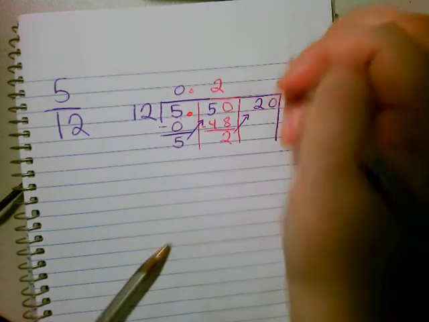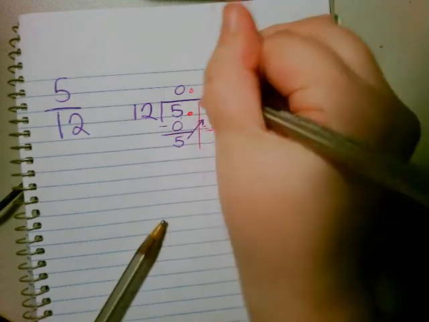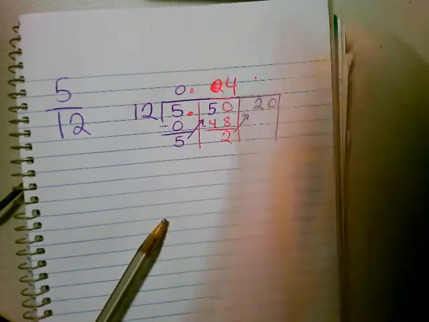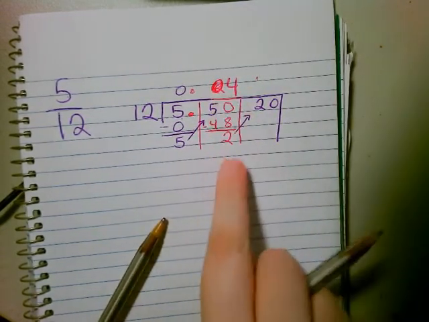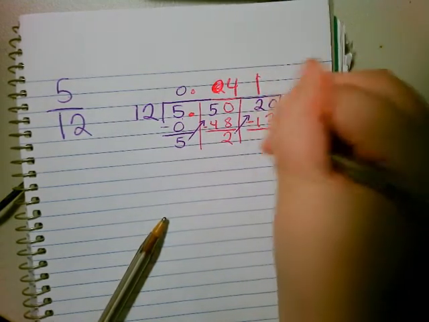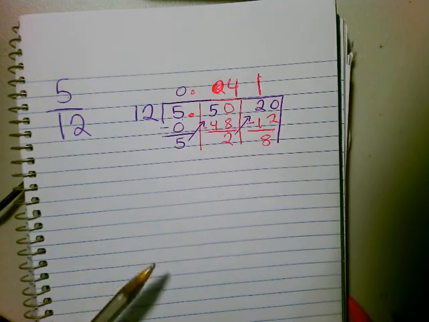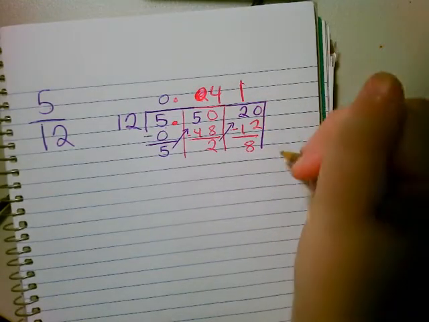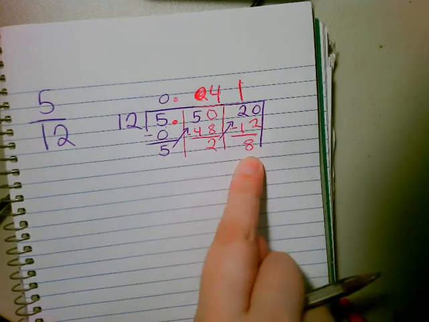12 goes into 20. Oh, sorry, this is 4. I didn't mean to. So 4 is up here. 12 goes into 20 1 time. Minus 12 gives me an 8. So I only have 2 decimal places. I have an 8 here.